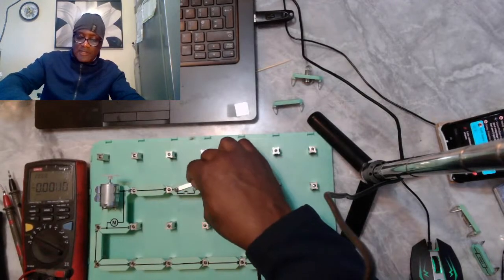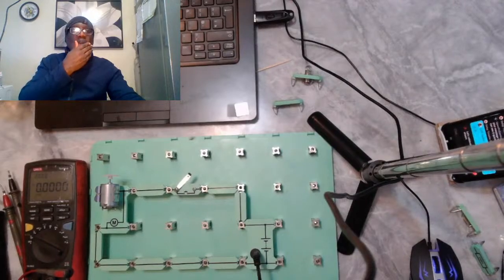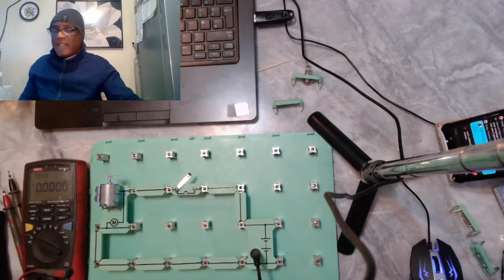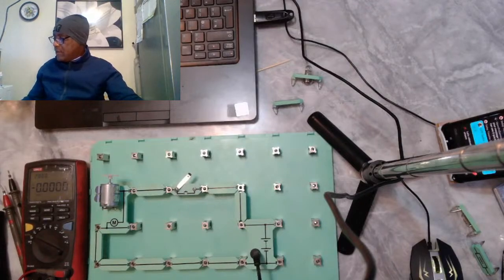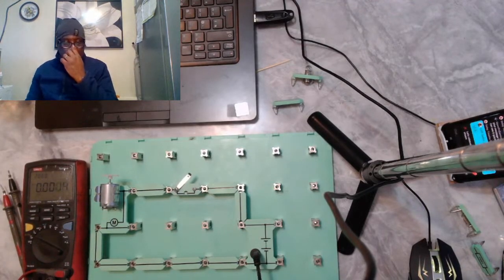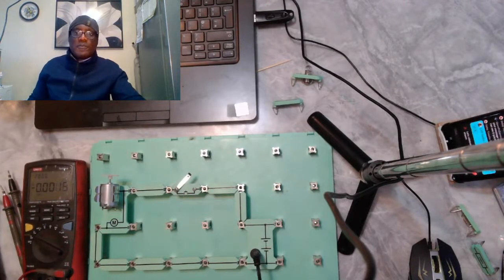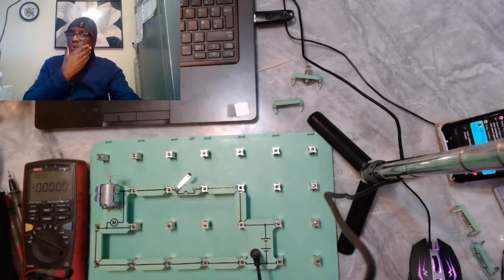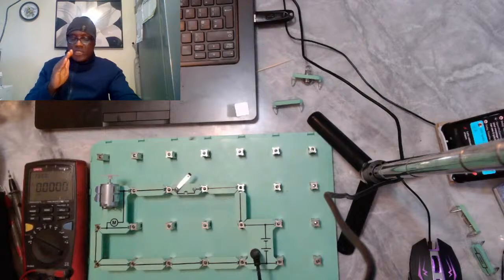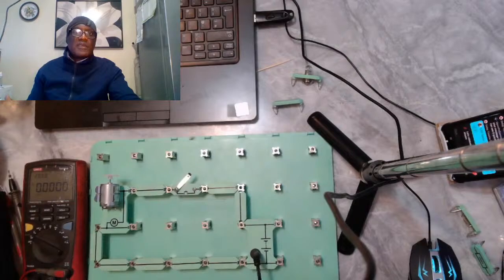So that's that fixed. So to conclude this live stream, maybe I'm going to rush this, I don't know, just for the sake of time. If we have a short, especially a short to ground, a short to ground will bring our live side to 0 volts.